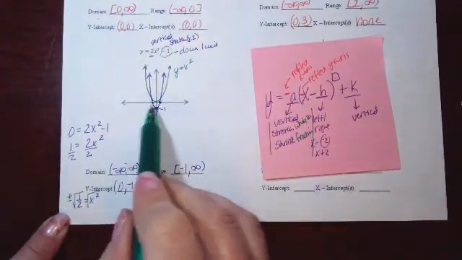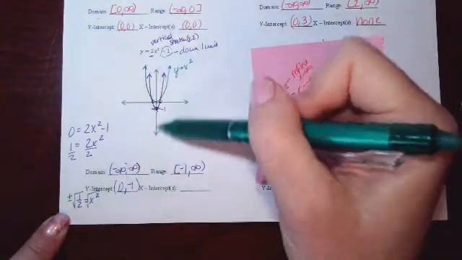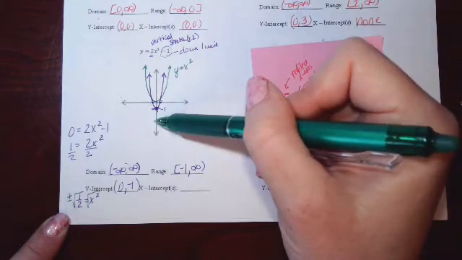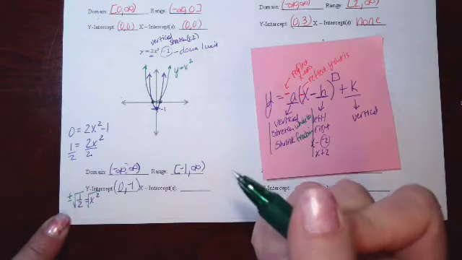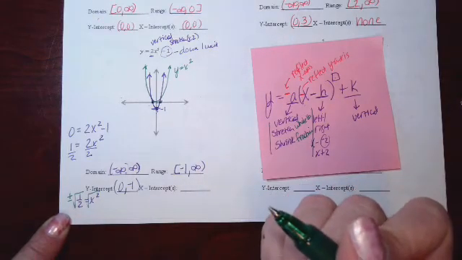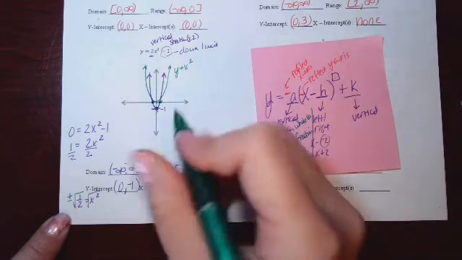They are equally spaced around the y-axis because it's balanced on it. It could be folded on the y-axis. It has that even symmetry. So plus or minus the square root of 1/2. I can simplify, the square root of 1 would be 1. We're just going to leave it like that.